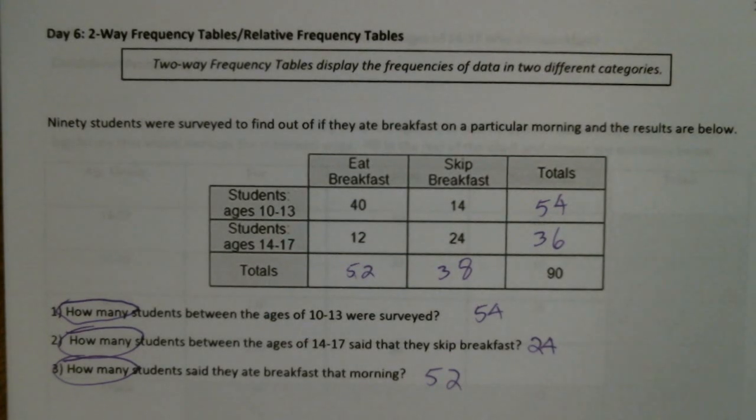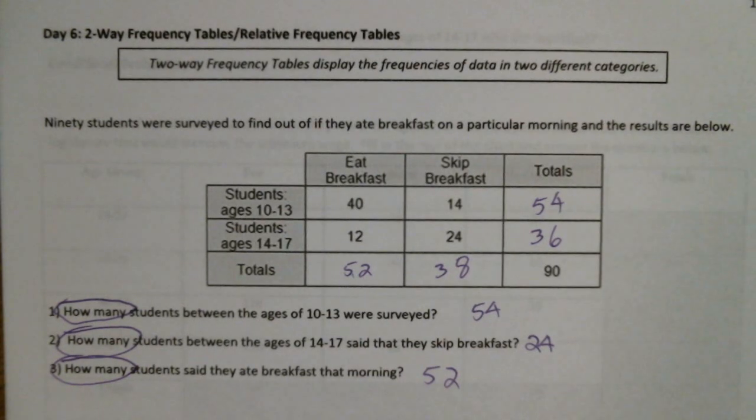When a two-way table displays percentages or ratios, these are going to be called relative frequencies. Okay, relative frequencies. When a two-way table displays these relative frequencies instead of frequency counts, instead of hard numbers, the table is referred to as a two-way relative frequency table.